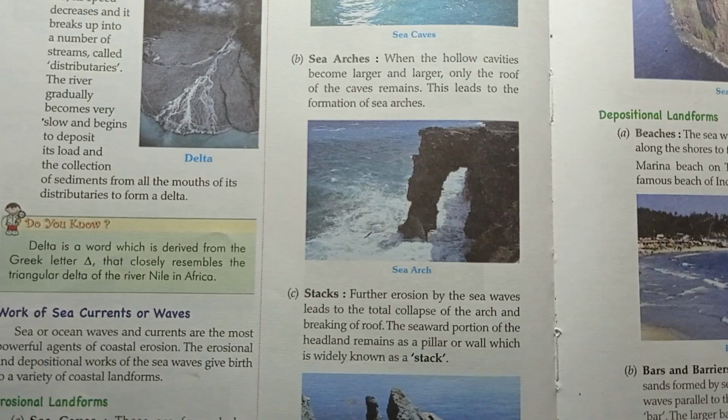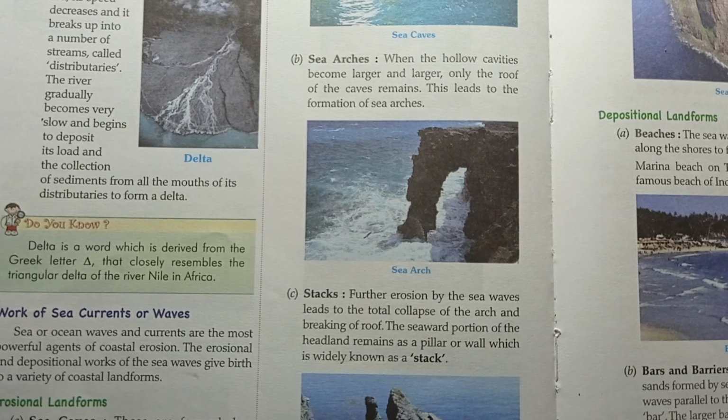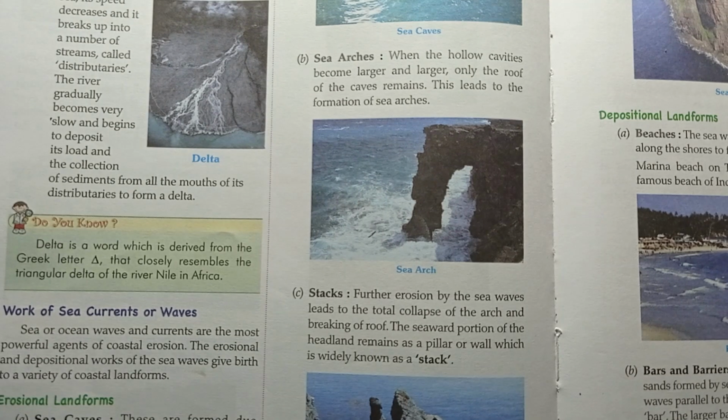Second is our sea arches. After the formation of sea caves, if the same process is continued with the sea waves and the rocks, then what happens? Only the roof of the caves remain. This is how sea arches are formed. Third is our stacks.